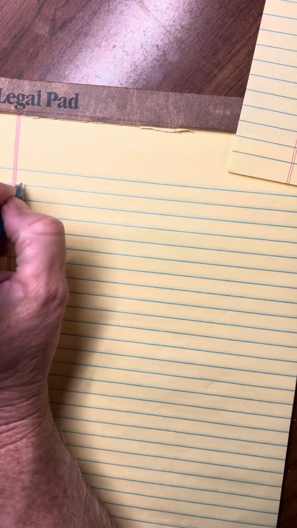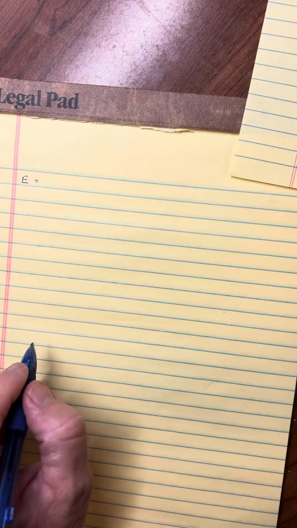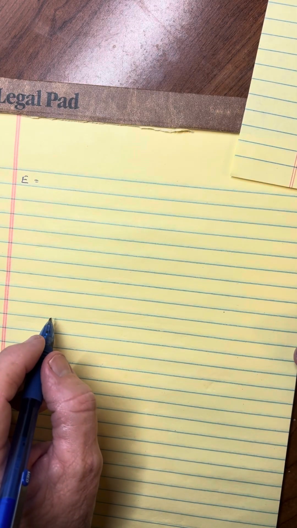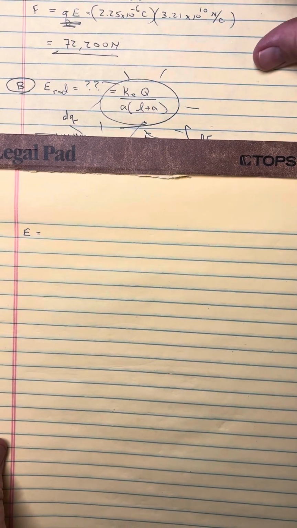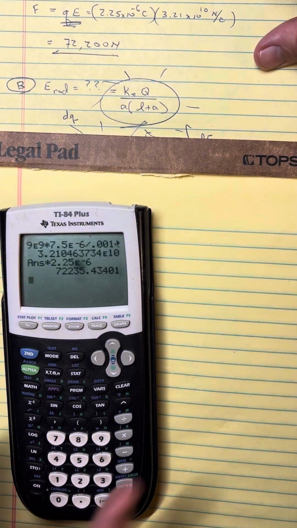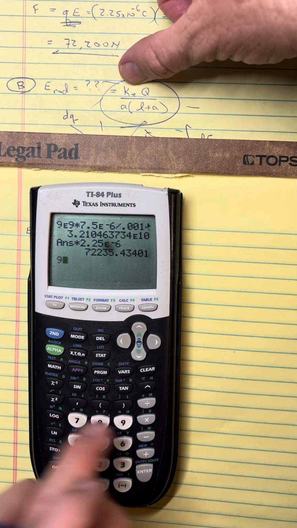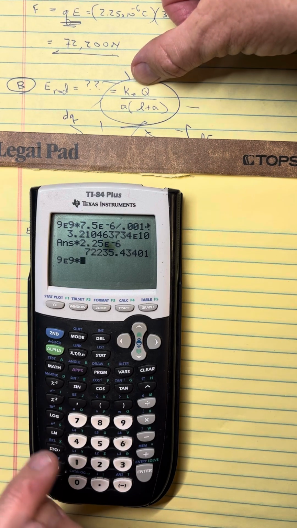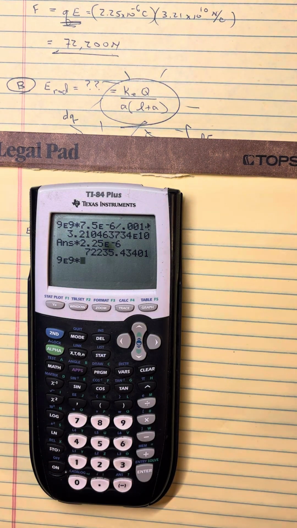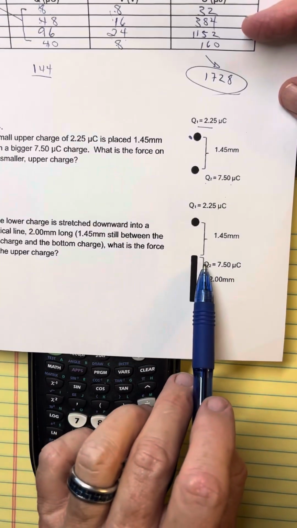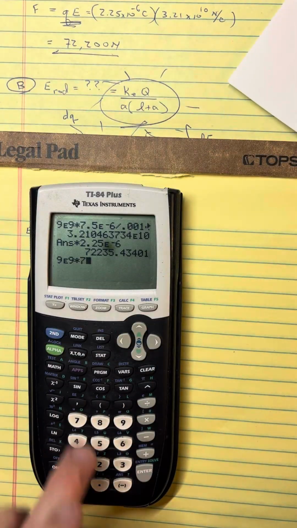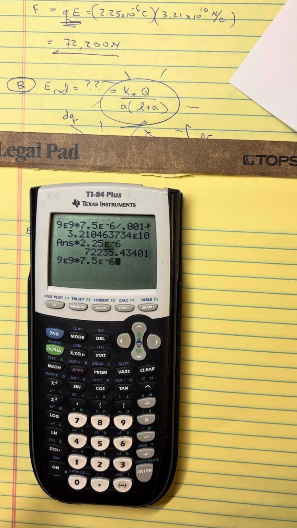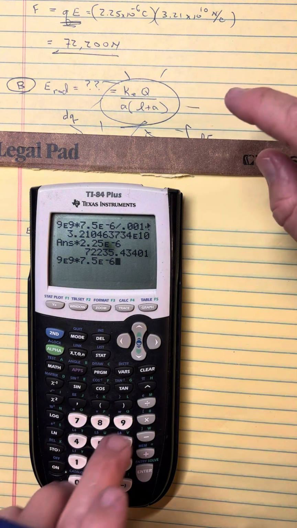All right, so the electric field would be, as I put in my numbers, maybe I'll put this on the screen like this. Okay. And so Coulomb's constant would be 9 times 10 to the 9th. Times the charge. I lost the problem now. And this is the whole charge, the 7.5 times 10 to the negative 6.